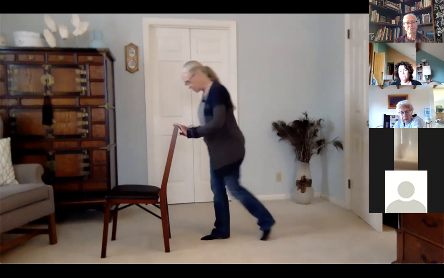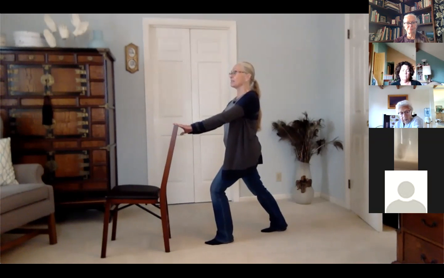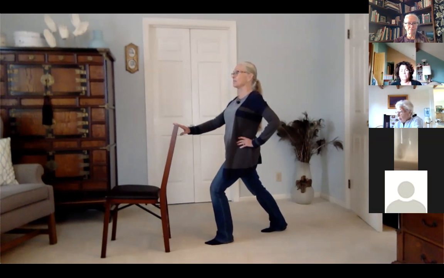Great, and let's come to the other side, stepping back. Creating that little bend in the forward knee, pressing back through the heel, standing up straight. You can release one hand if you like, eyes on the horizon.